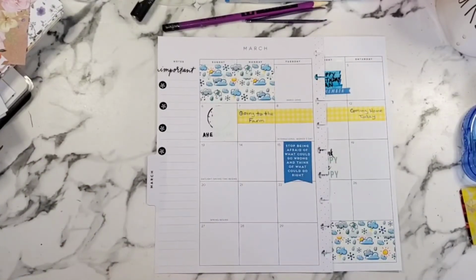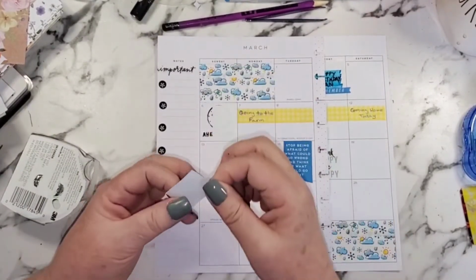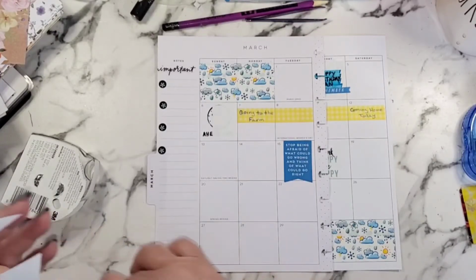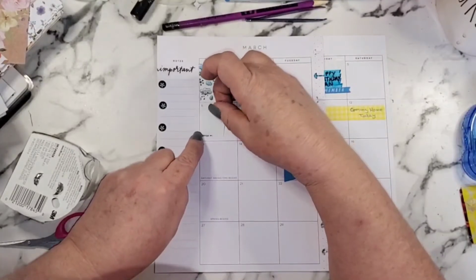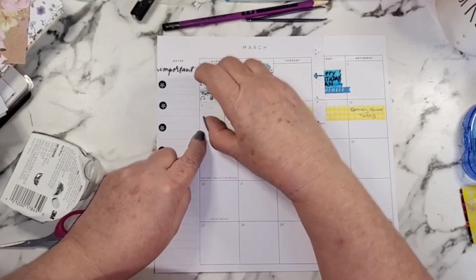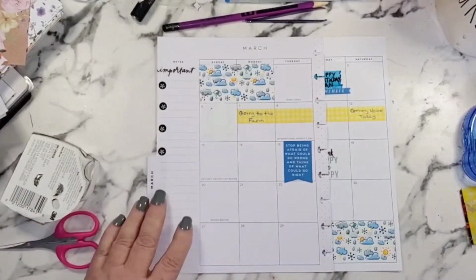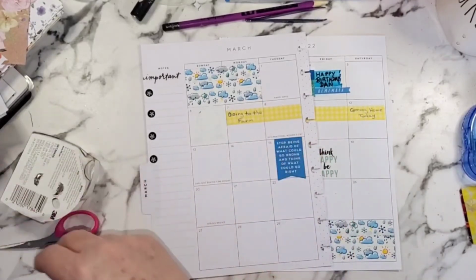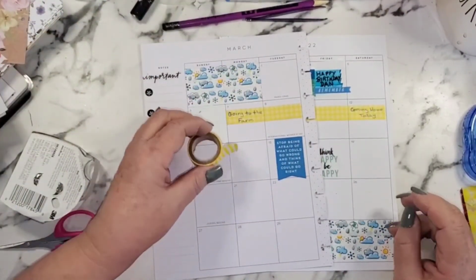So I'm just going to take a little bit of this cover-up tape. I'm going to cut this off at an angle like that, and cover that up. And then I'm just going to find a pretty little sticker to go there. I'm going to grab this little roll of tape.